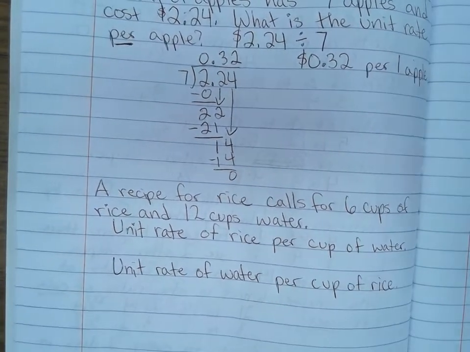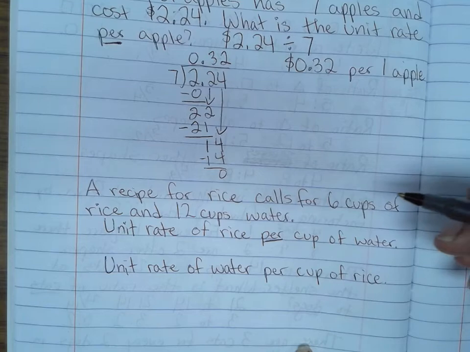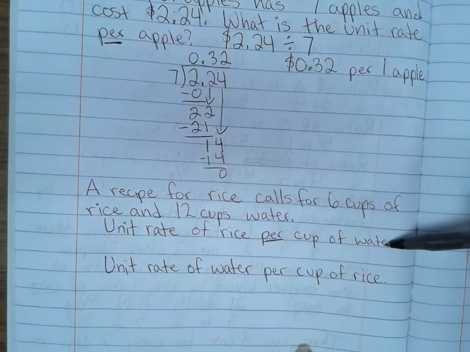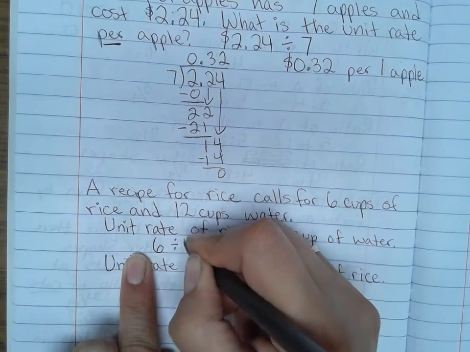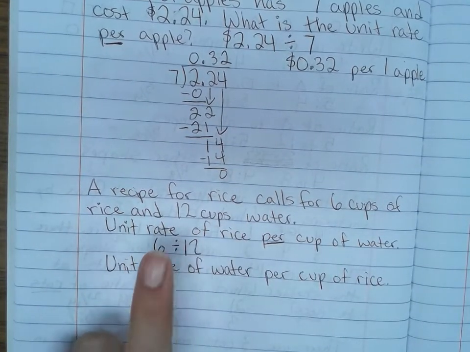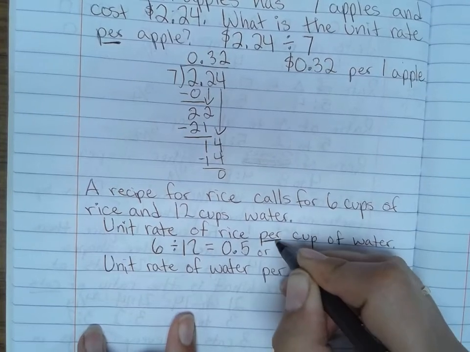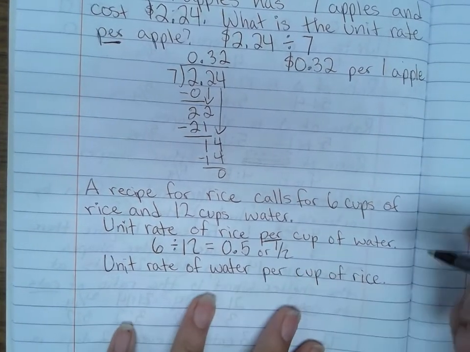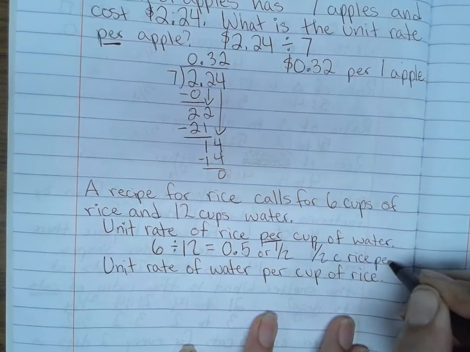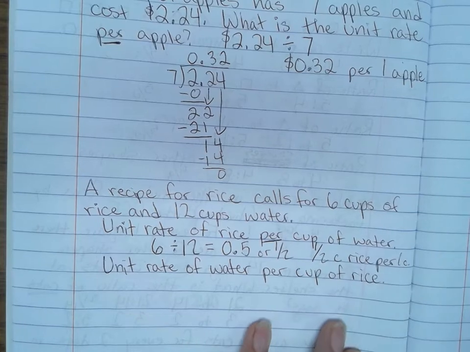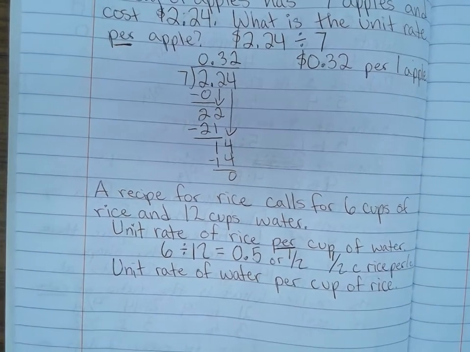Okay, notice the wording on these. This is really important. This says per cup of water. So I'm going to take what I have and I'm going to divide it to get for 1 cup by the water. So notice how I put this. This would be 6 cups of rice divided by 12 cups of water. 6 divided by 12 gives me 0.5 or 1/2, whichever way you want to look at it. So my unit rate is 1/2 cup of rice per 1 cup water. Because I wanted it per cup of water, I want to know how much rice goes with 1 cup of water.